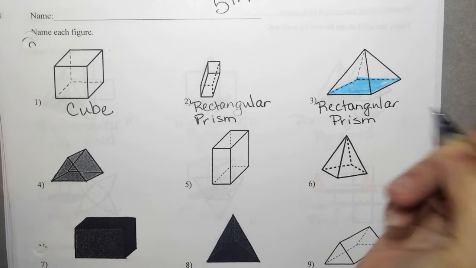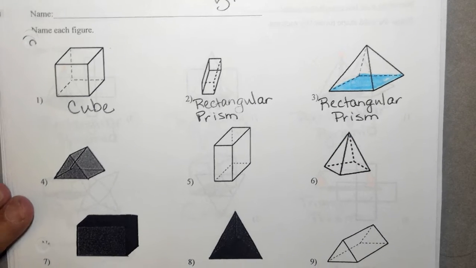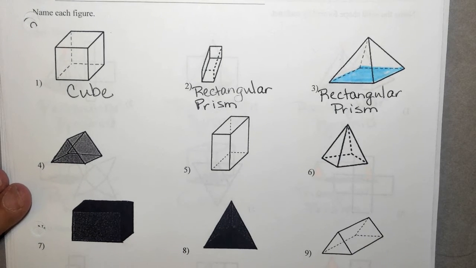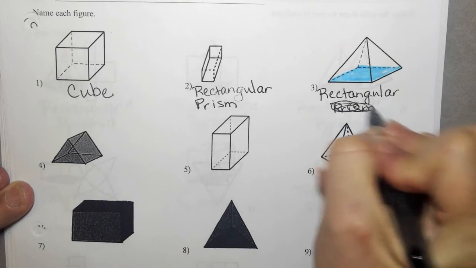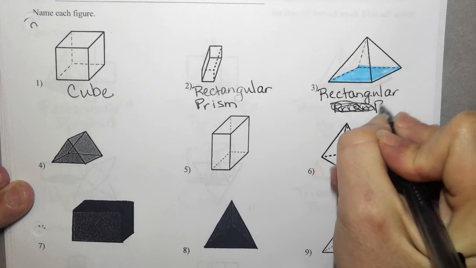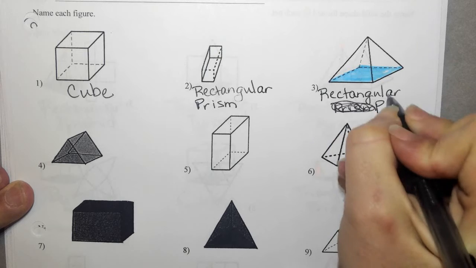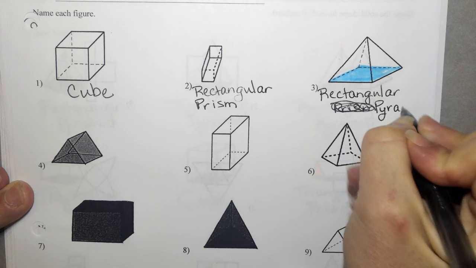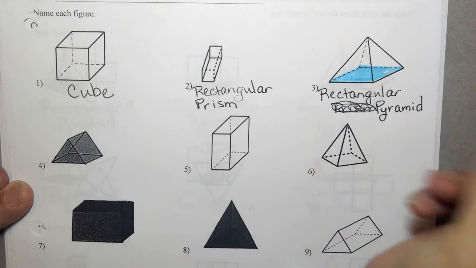Prism. Okay. I thought it was pyramid. Oh, I'm sorry. I told y'all, I've taught this 5 times today. My words are starting to get a little crazy. Rectangular pyramid.